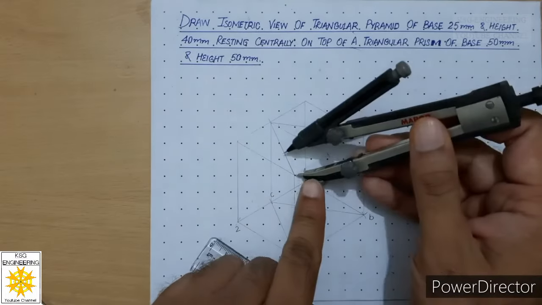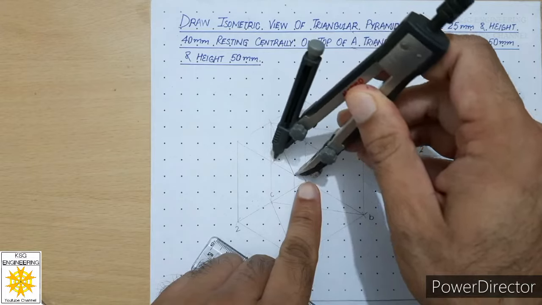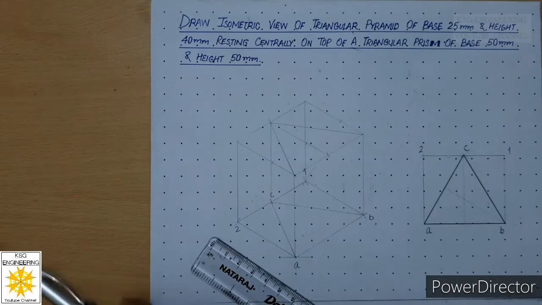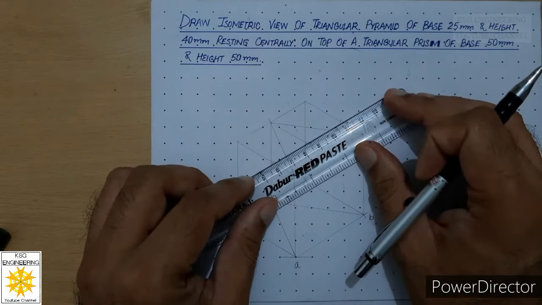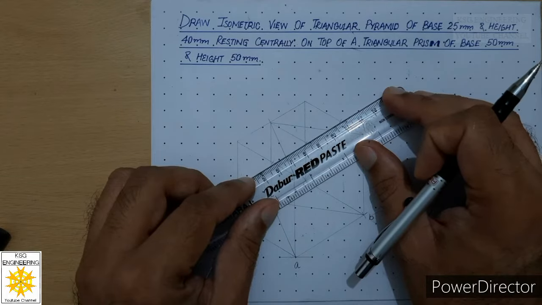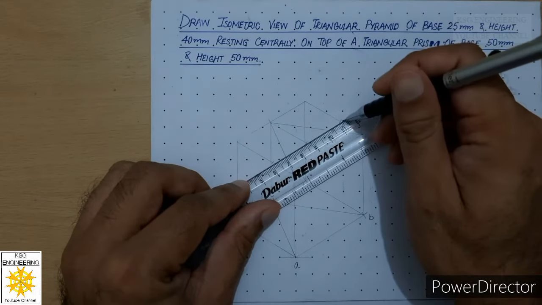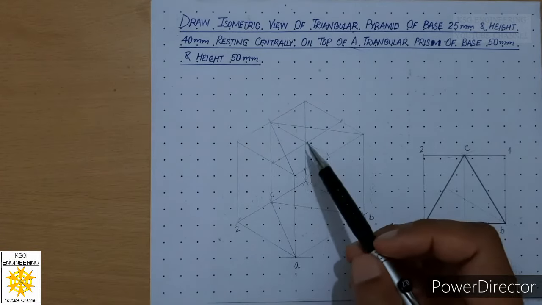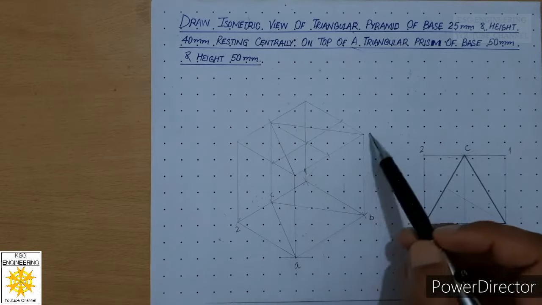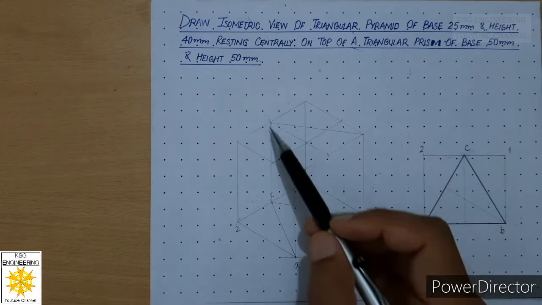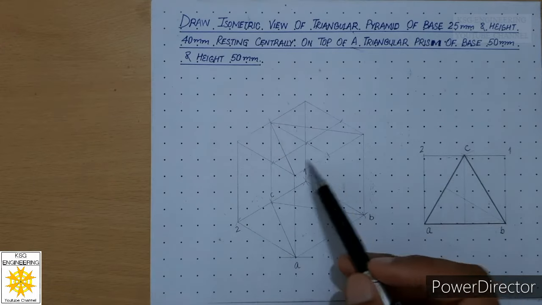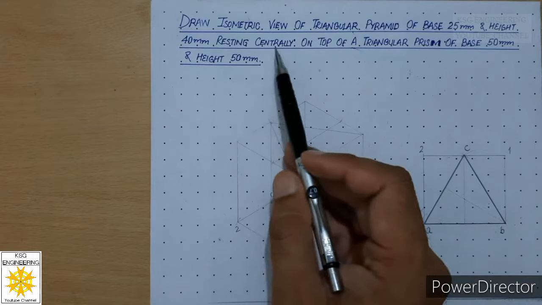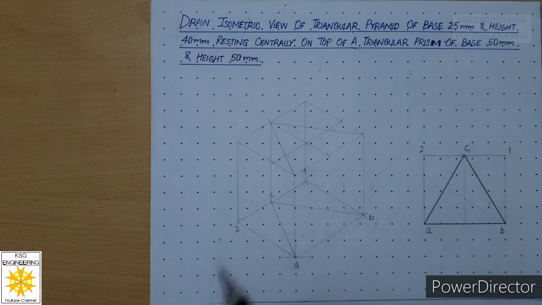So same distance we will cut on this edge and on the other edge to draw the second center line, which will help us to draw isometric view of the next solid. Now we have located the center of the top face of the triangular prism, and we have drawn 2 center lines also from that center, and these center lines will help us to draw isometric of the triangular pyramid, which is resting centrally on top of this triangular prism.